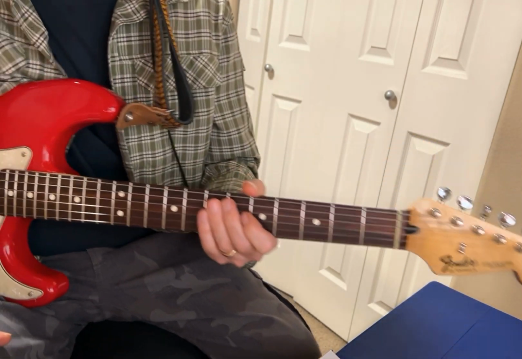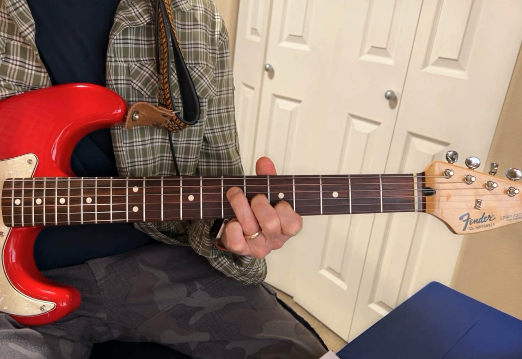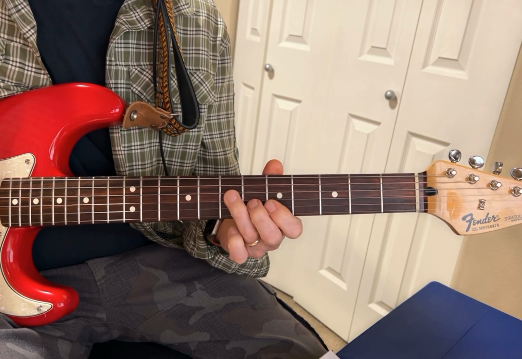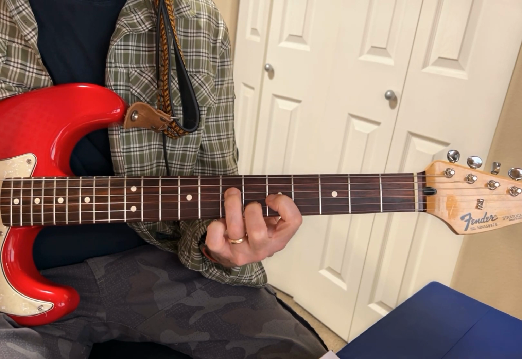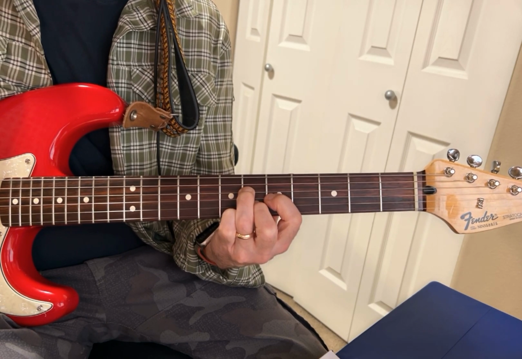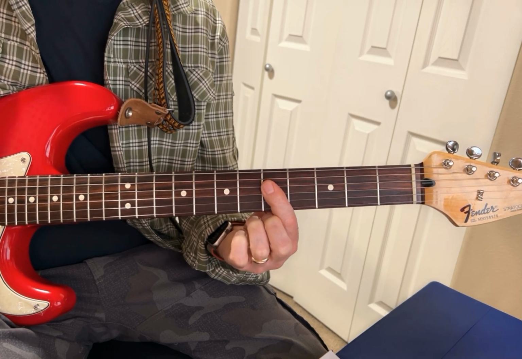So we've covered the E shape, flattened that. We've covered now the C shape, flattening that. All we have left is the A shape, root on the G string.